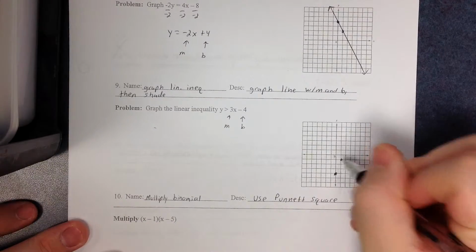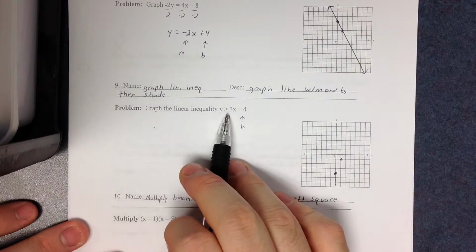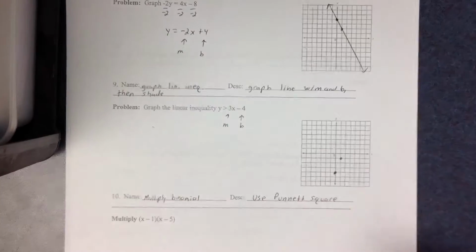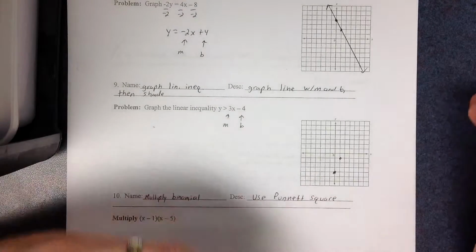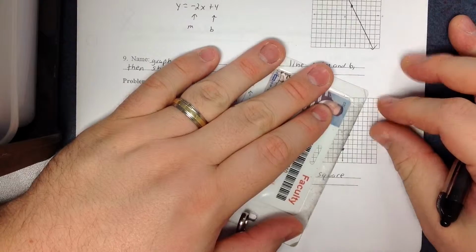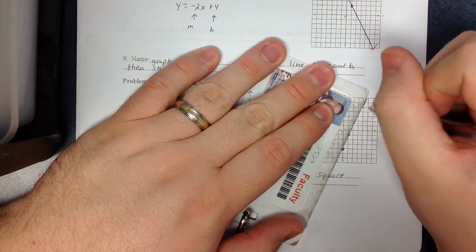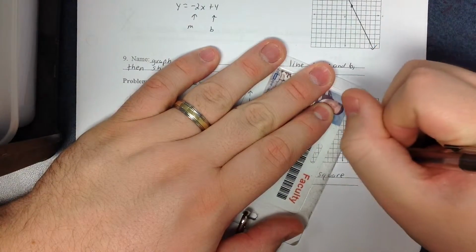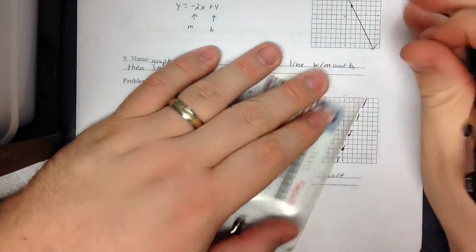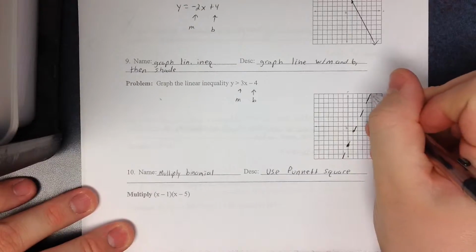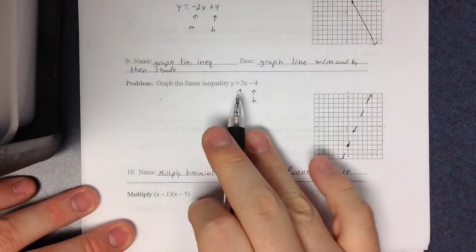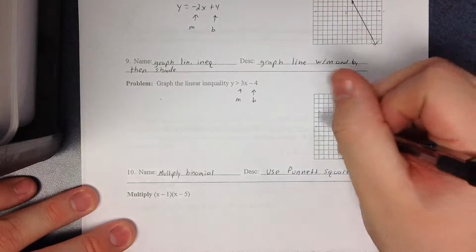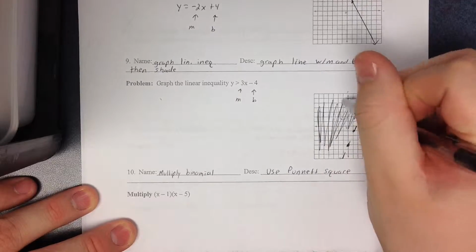Now, since there's not a line underneath the inequality sign, that means my line is going to be dotted or dashed. And this is a greater than sign, so I want to shade above the line that I just drew. So above would be all this area.